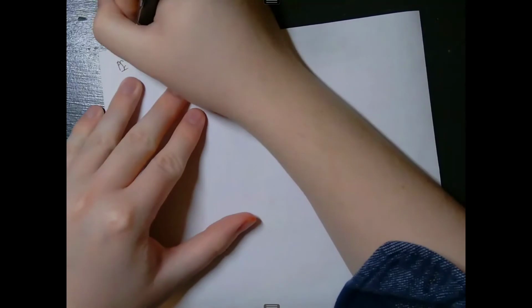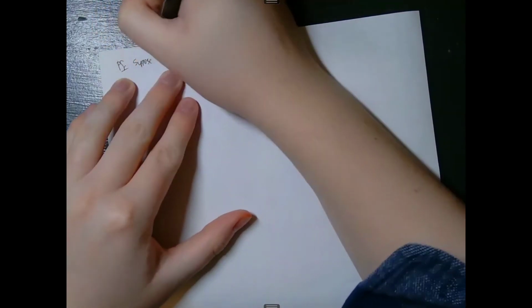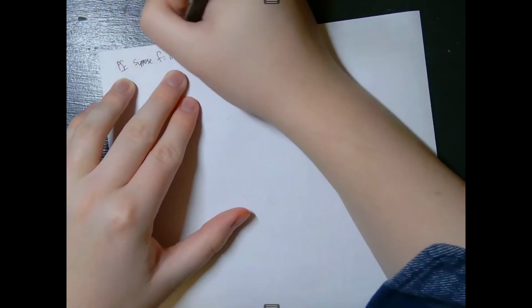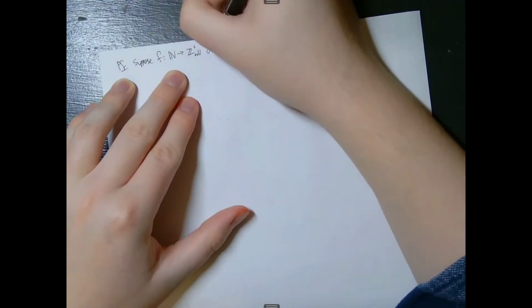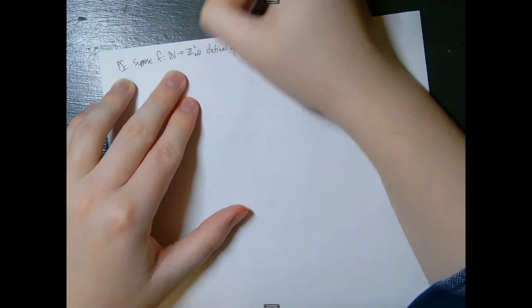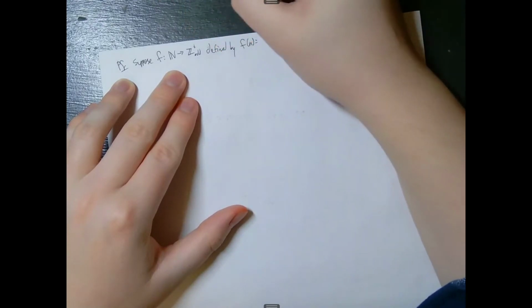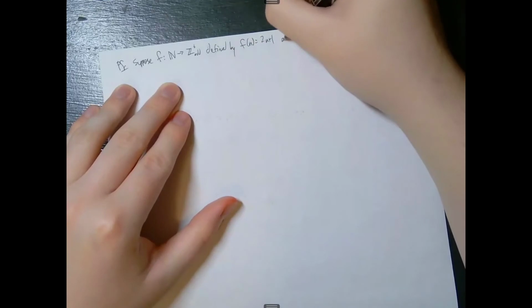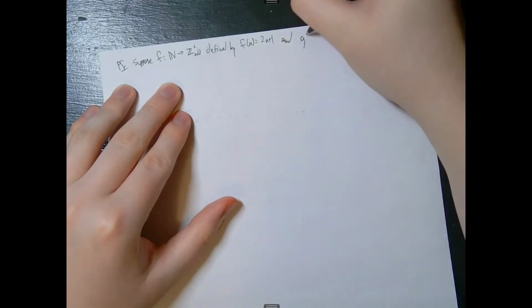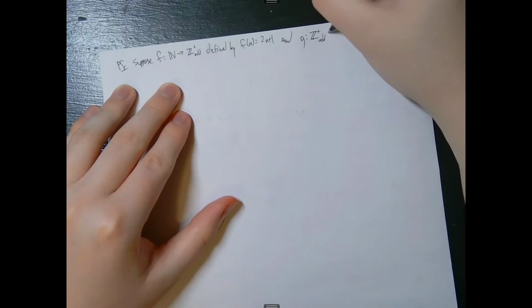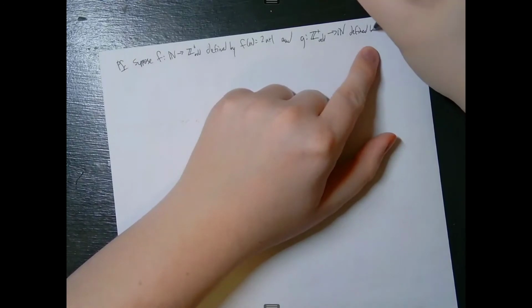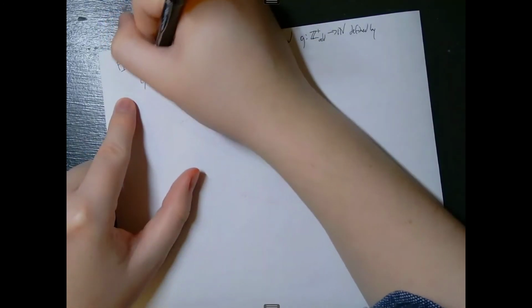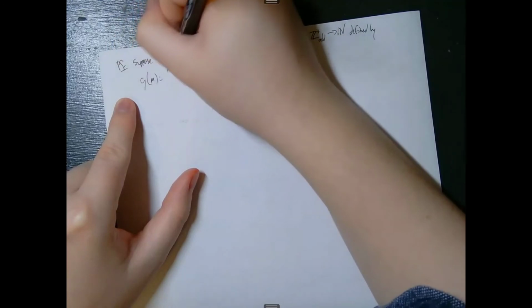So we'll say, suppose f is a function from the natural numbers to the odd positive integers defined by f of n equals 2n plus 1, and g is a function from the odd positive integers to the natural numbers defined by g of m equals (m minus 1) over 2.